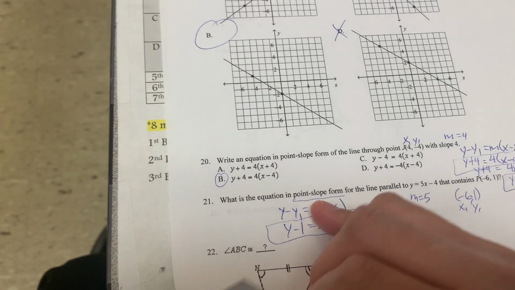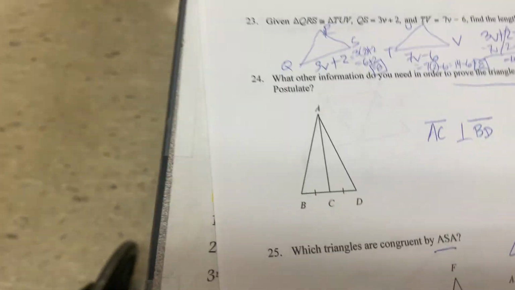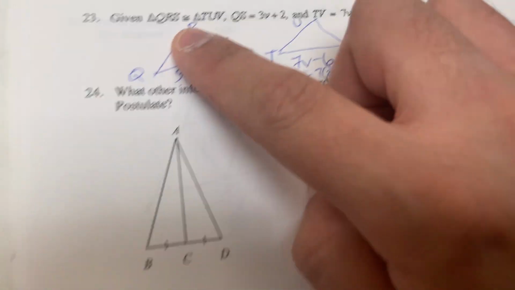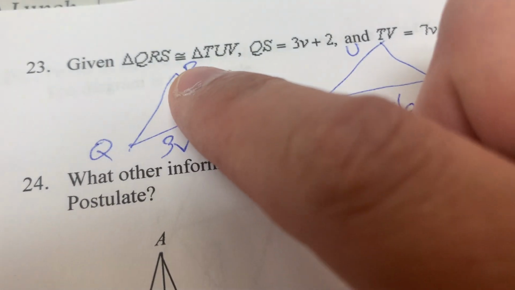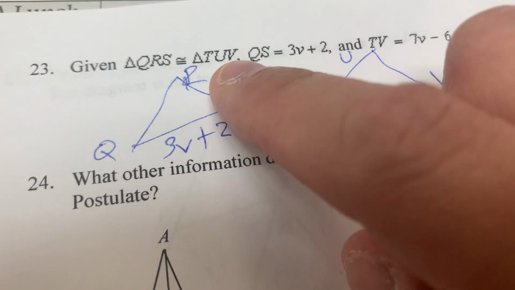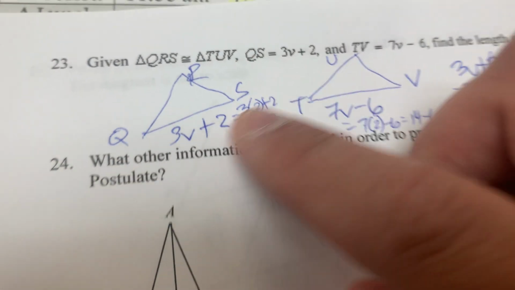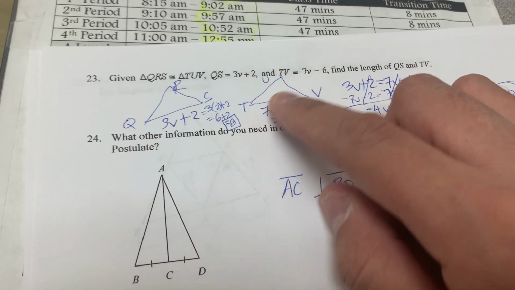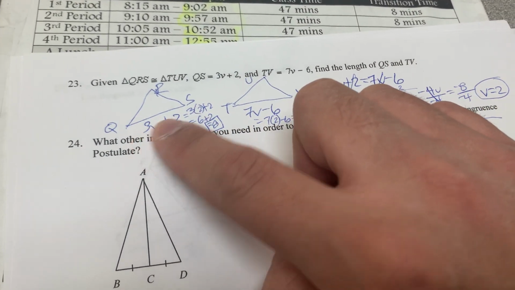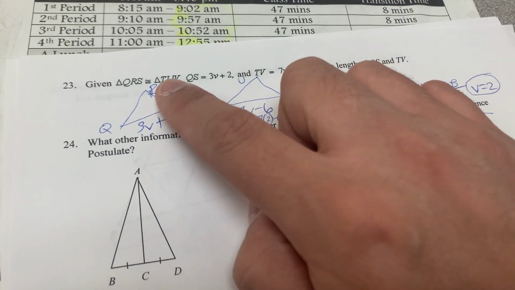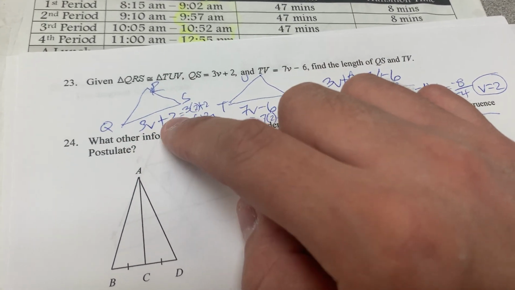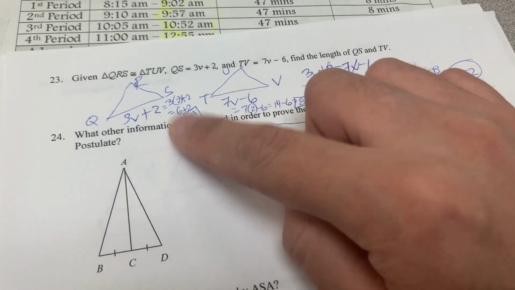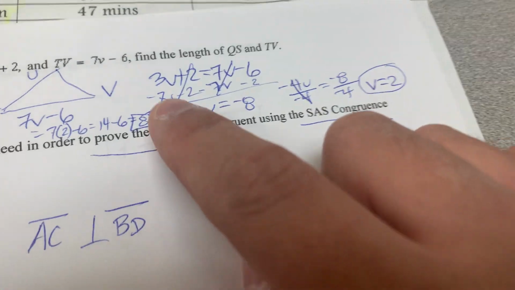Everybody can get this. Okay, so number 23. Given that angle QRS is congruent, remember that little squiggly line with the equal is congruent to angle TUV. So I just drew a picture, triangle, triangle. So I said QRS and TUV. Okay, so if these are congruent, they told you that right there. So QS right here is going to be 3x plus 2. TV is going to be 7x minus 6. Well, these are going to be the same. Okay, so I'm just going to set these equal to each other.